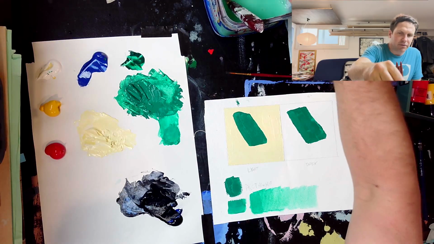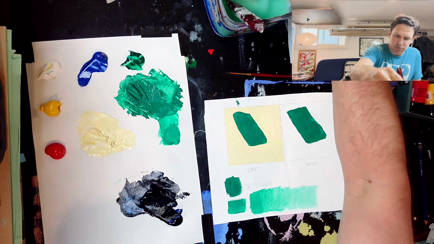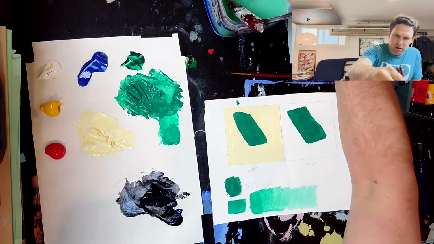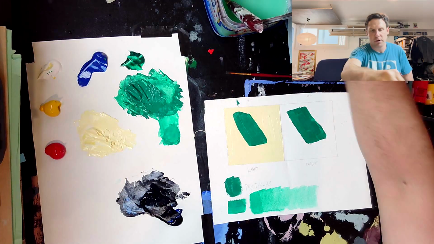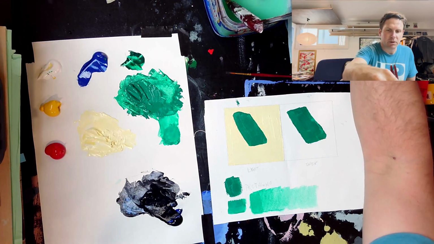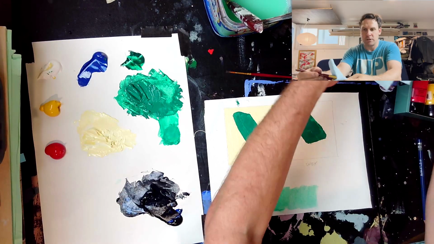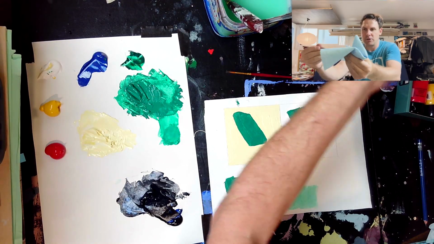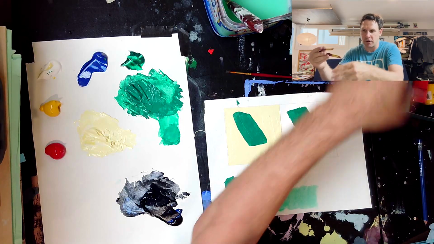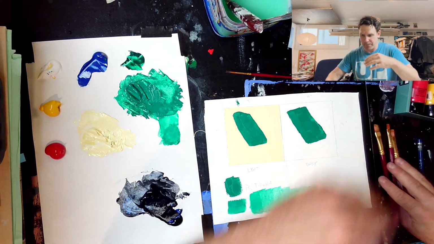If I'm hitting it super chunky, like I've done, that's the quickest way to get a flat, opaque shape, and that's my goal for this assignment. But if your goal is a smooth surface, you might want to add a bit more water and do layers of transparent color to get a flat, opaque shape.